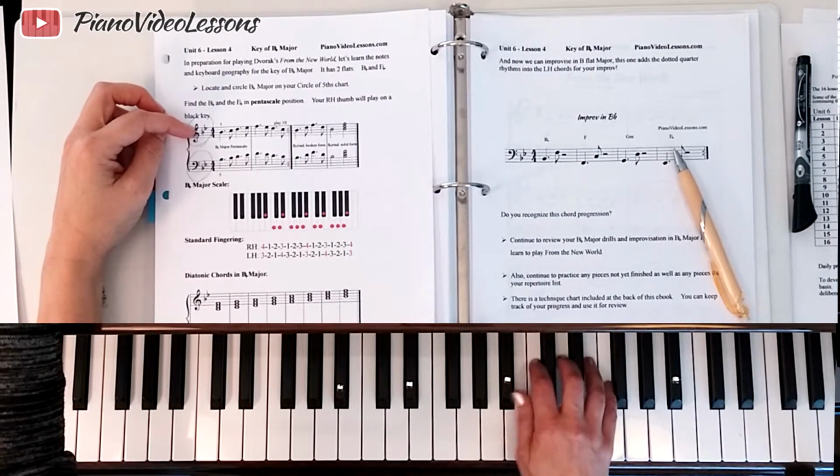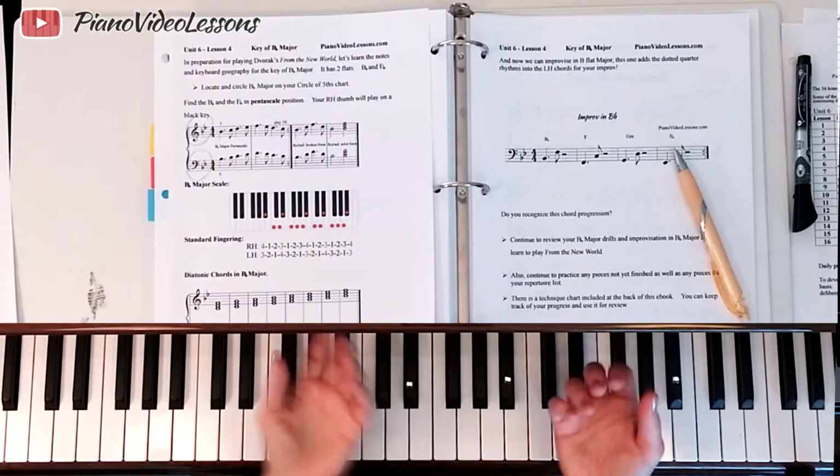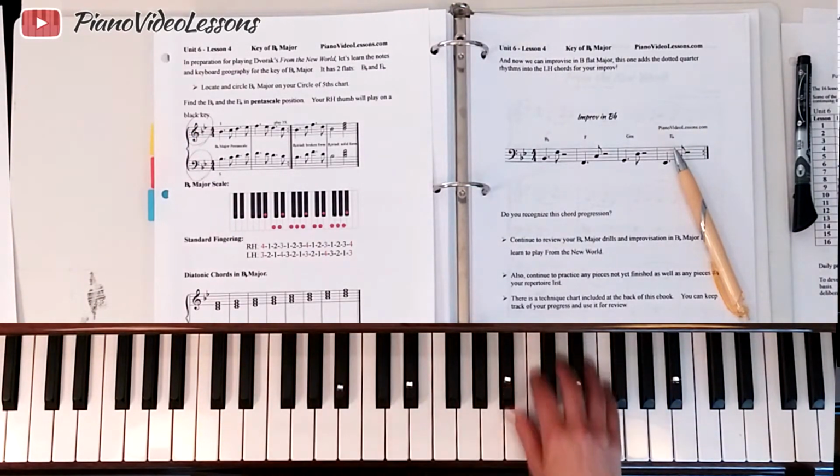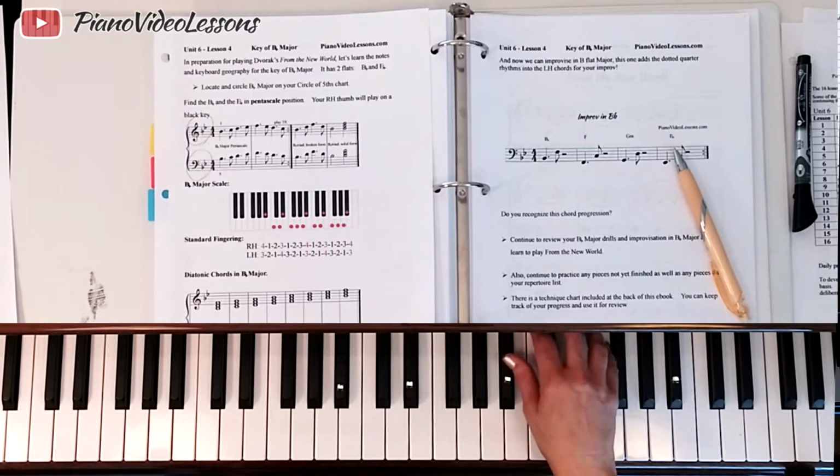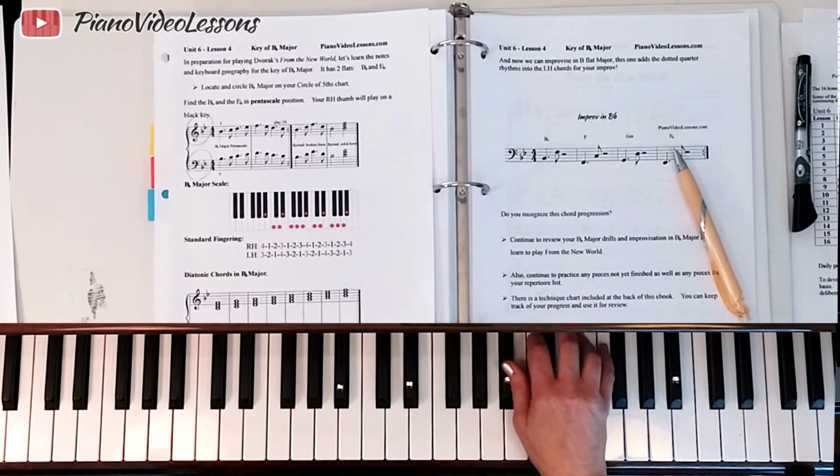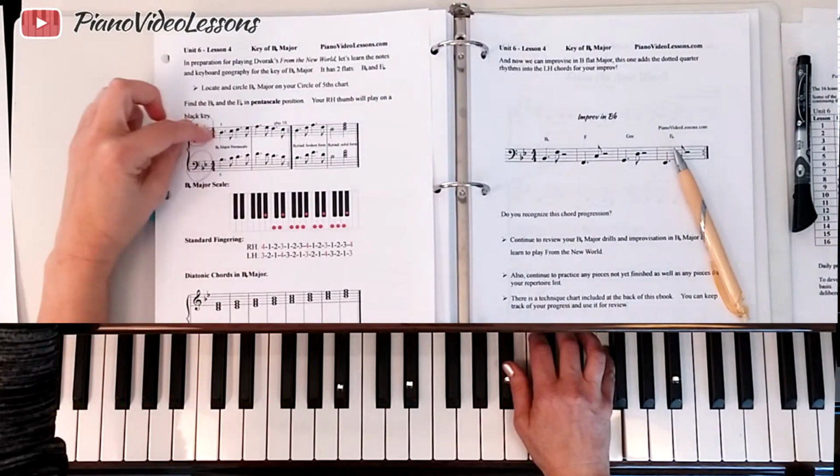We're going to slide right on in because our thumb is going to play a black key, and the only comfortable way for our hand to stay in a relaxed position is to move in over these black keys. Call that playing in the black zone. And so we're going to have B flat, C, D, E flat, and F.